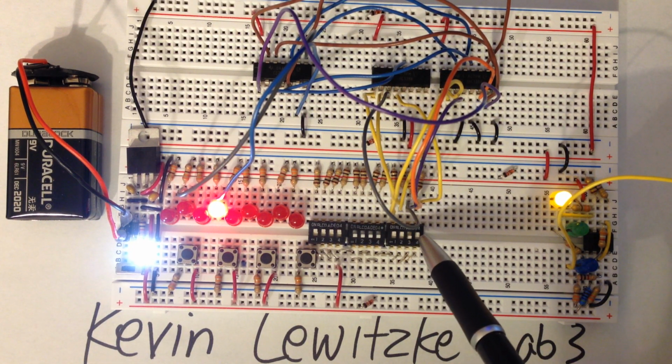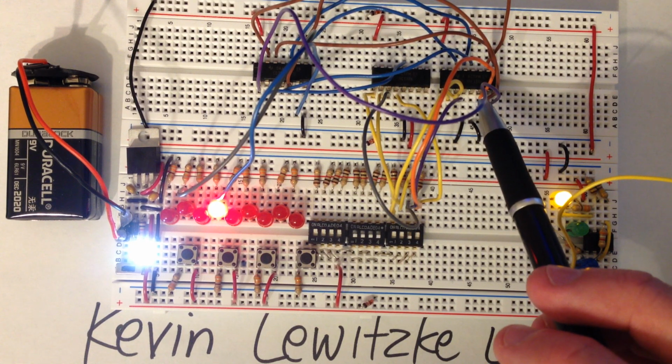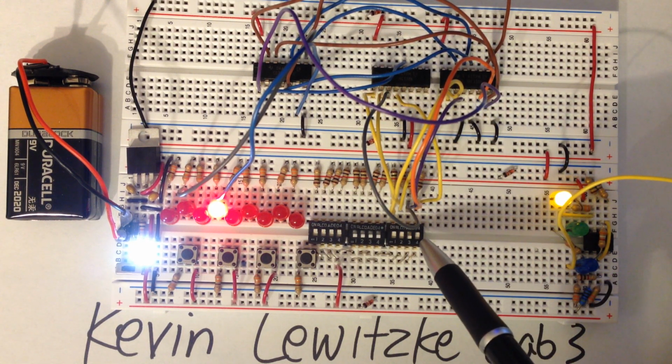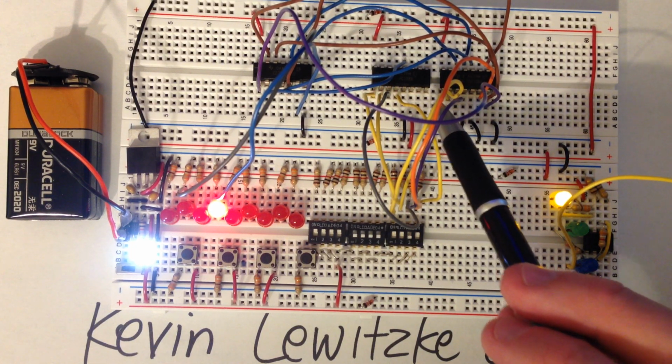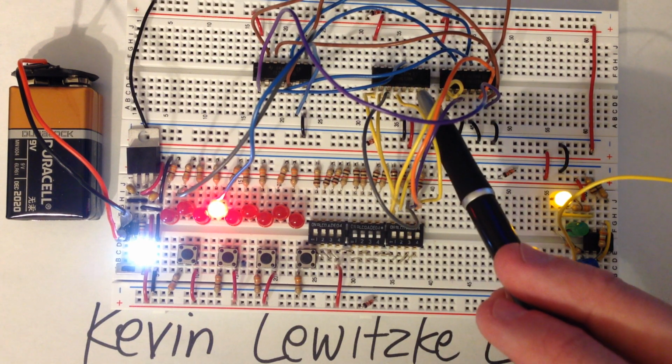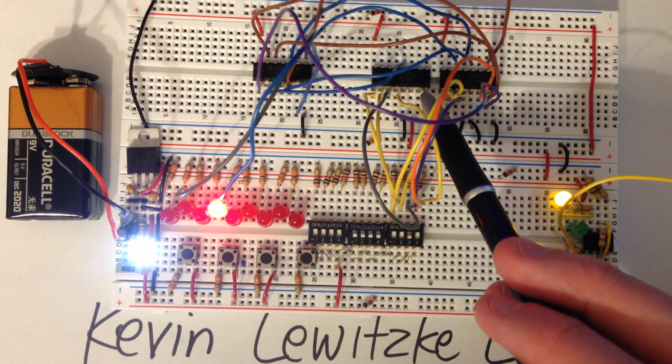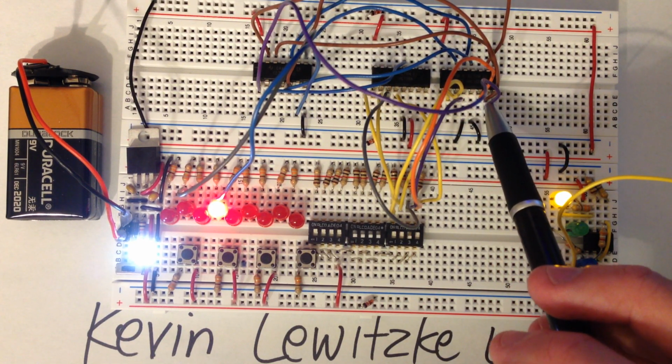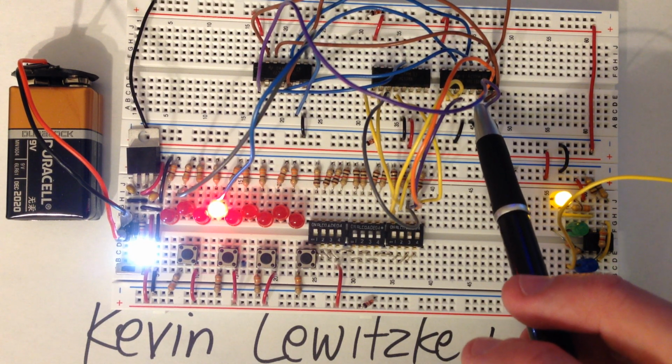And for D, since these are 3-to-8 decoders, they don't have a D input. So you use D to connect to one of the enable pins on each chip. On this chip, it's connected to the enable pin without the inverter, and on the chip on the right, it's connected to the enable pin with the inverter.